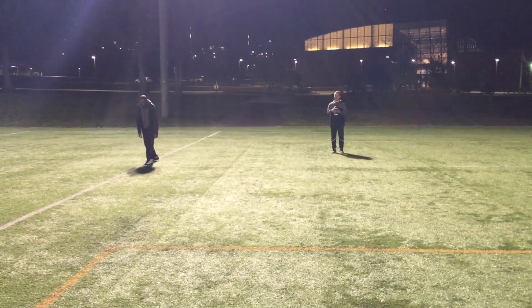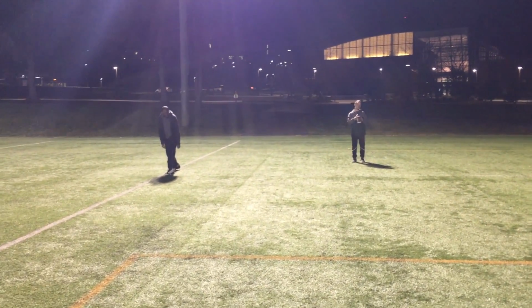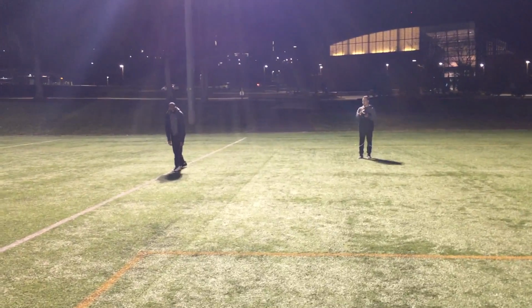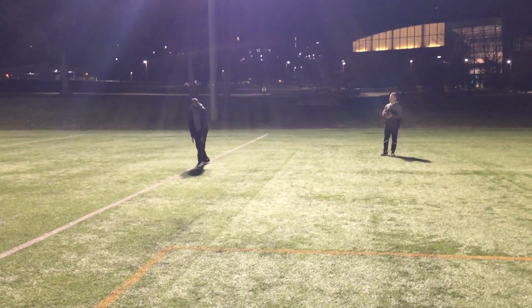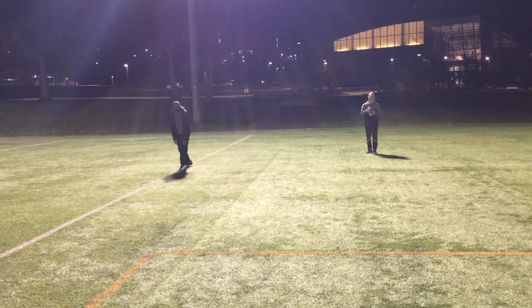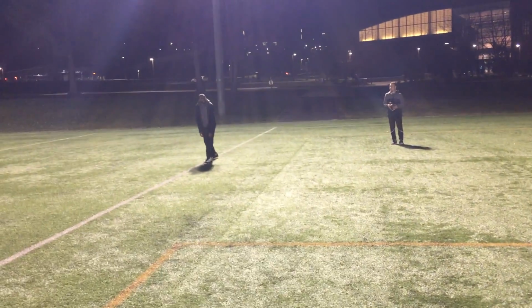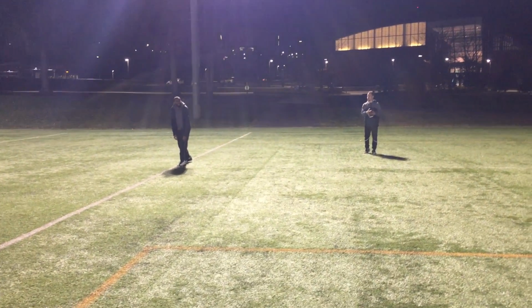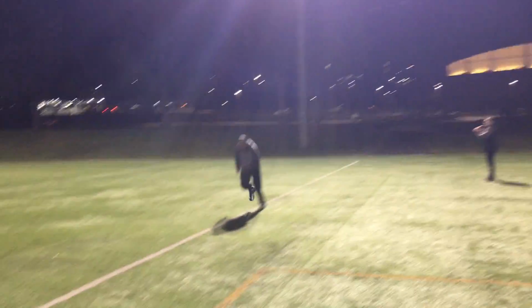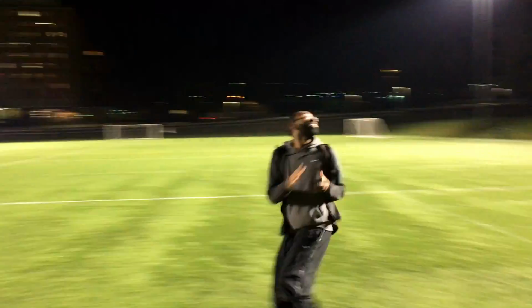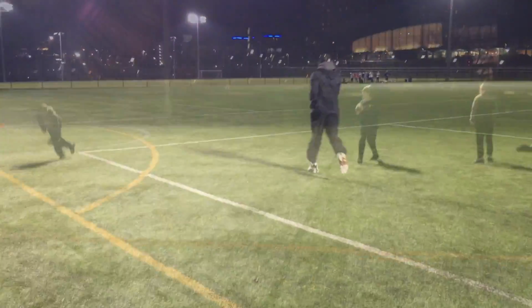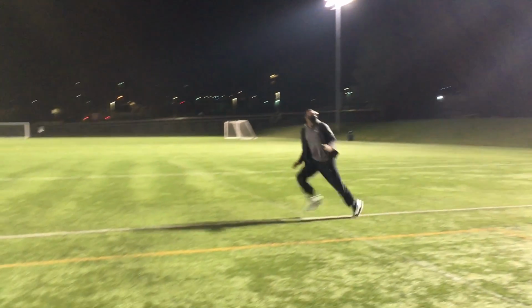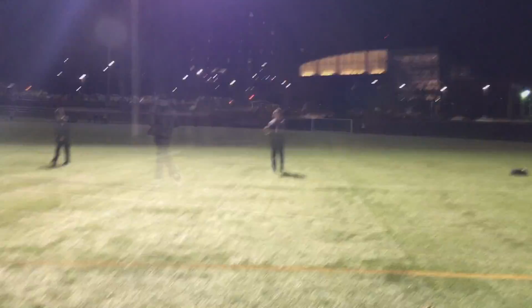For this route, we'll be running a fade route. Still be using our fingertips to catch the ball. But this time we're going to be looking over our shoulder and adjusting to the pass that way, bringing it into our chest to secure the pass. There you go.